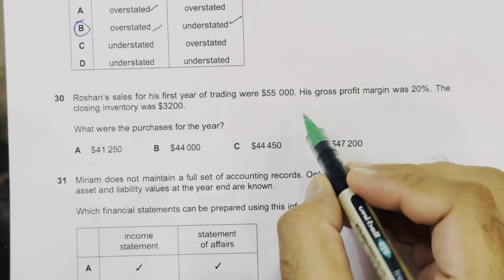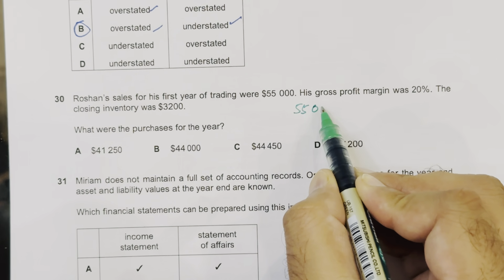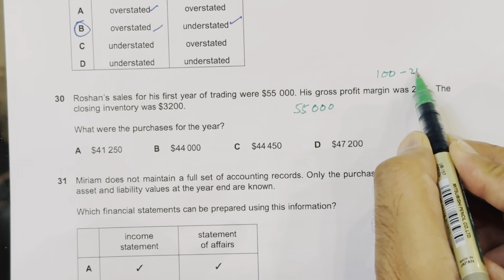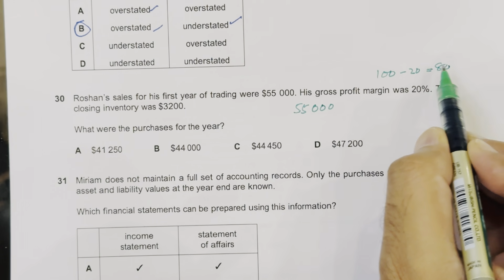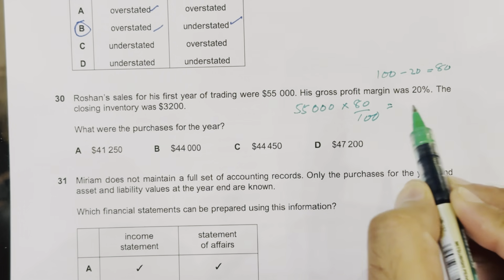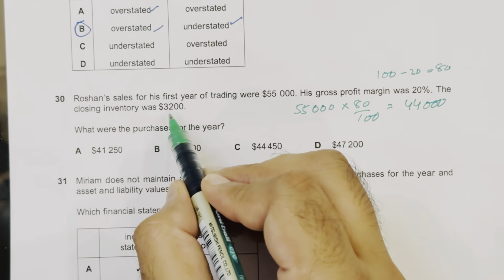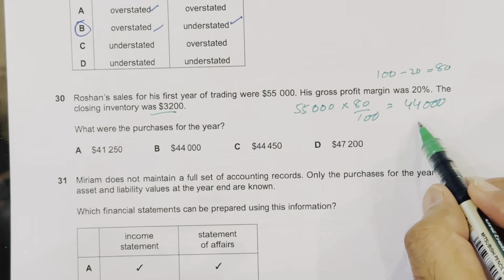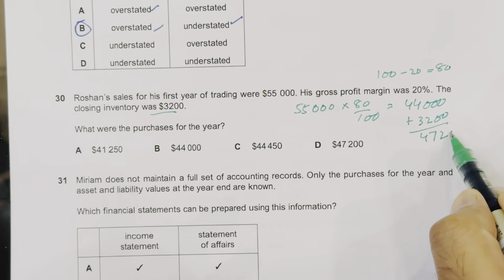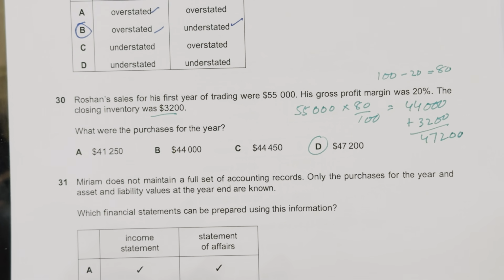You can calculate them. 55,000 and his gross margin is 20%, so 100 minus 20%, you get the value 80%. So 80 by 100, you get the value of cost, that would be equal to 44,000, and you already know that the closing inventory was 3,200, so you add 3,200 to it, and you get the value 47,200. So option number D is the correct option.